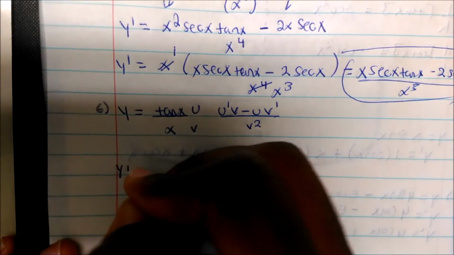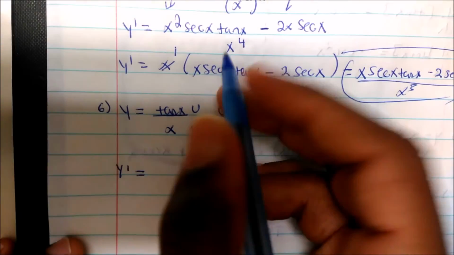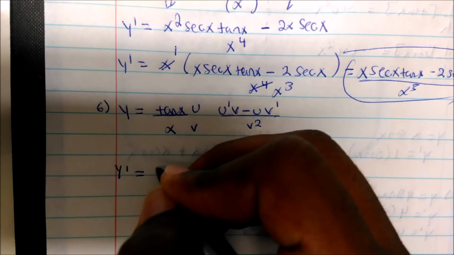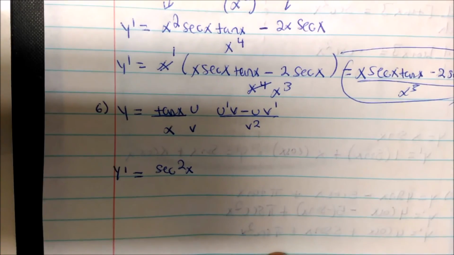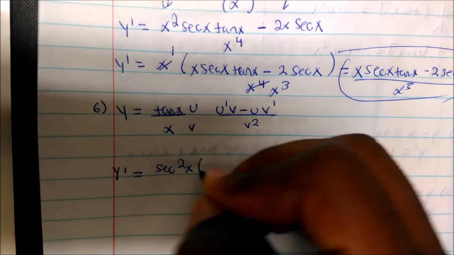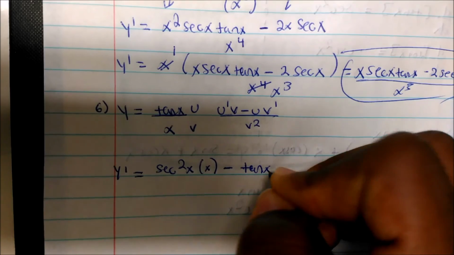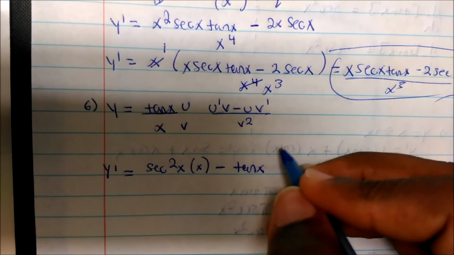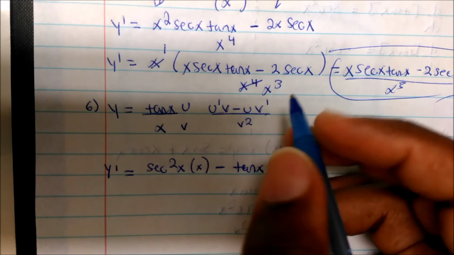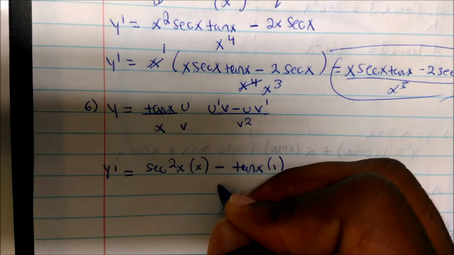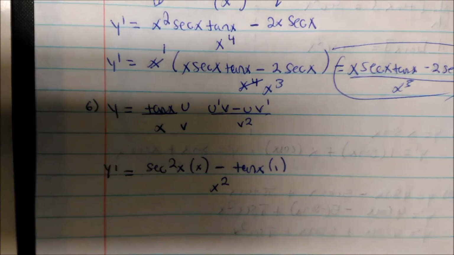So y prime will be the derivative of tangent, which will be u prime, is secant squared of x, right, times plain old v, which is x, right, minus plain old u, which is tangent of x, times the derivative of v, which is just 1. Derivative of a variable is just 1, all over v squared, which will be x to the second power, right?